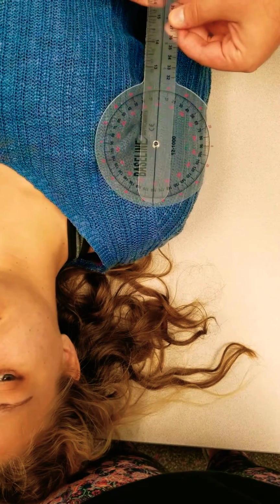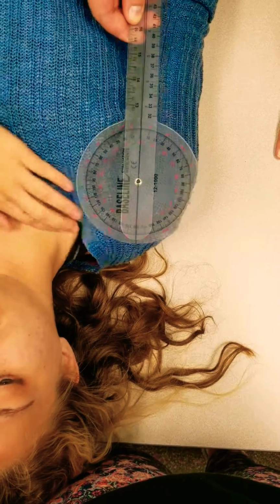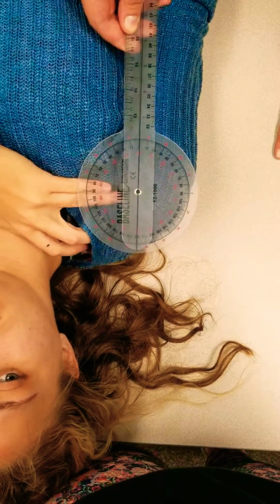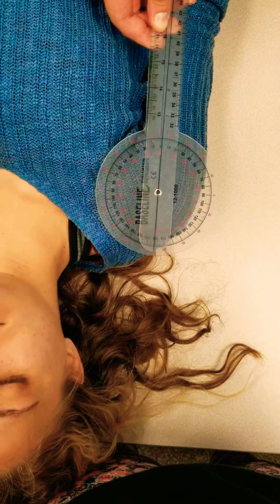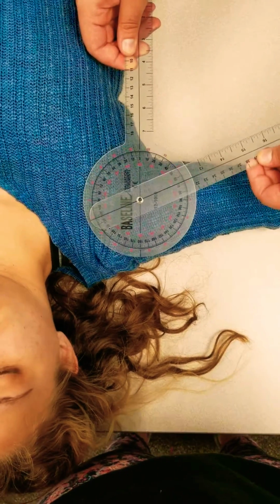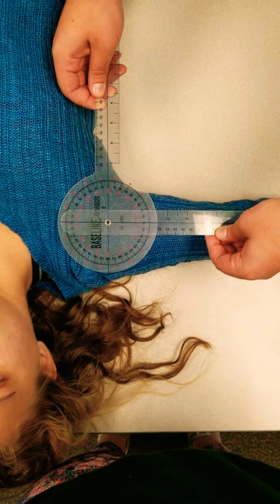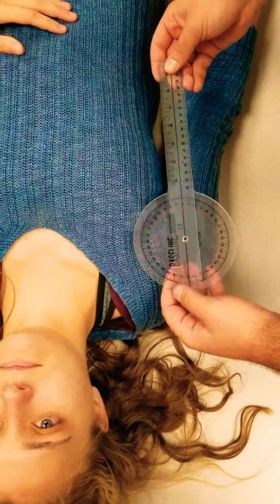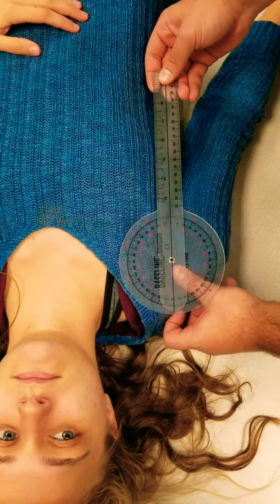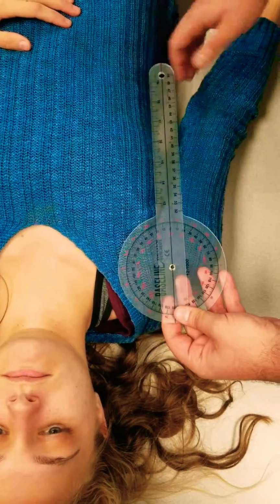The landmarks that we are using: for the center, the anterior aspect of the acromial process. The stationary arm is going to be on the midline of the anterior aspect of the sternum. The movement arm will be on the medial epicondyle of the humerus. The first range of motion we are going to study is active. The next range of motion that we're going to study for abduction is passive range of motion.